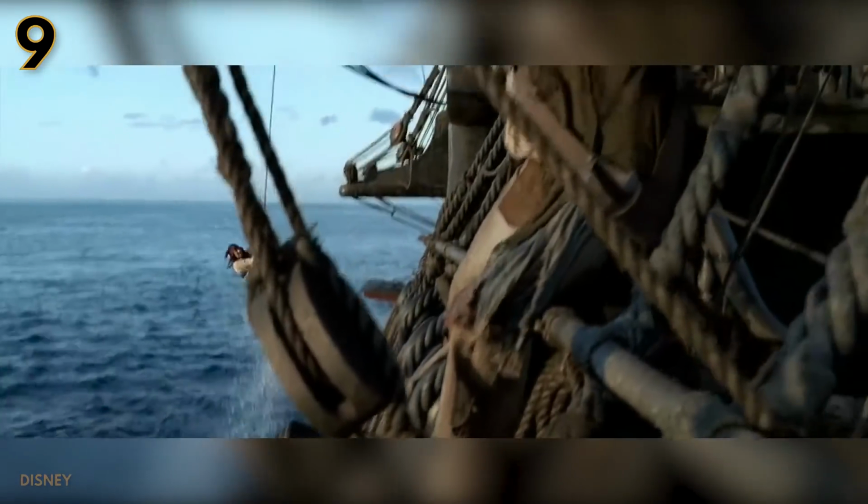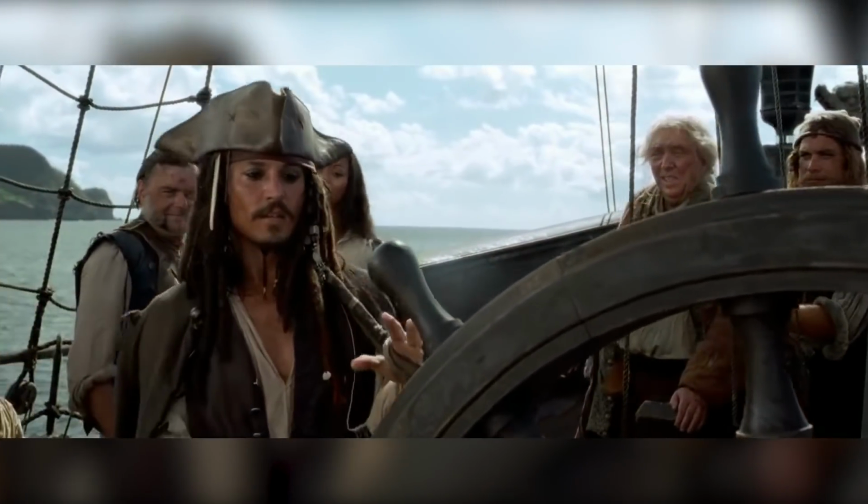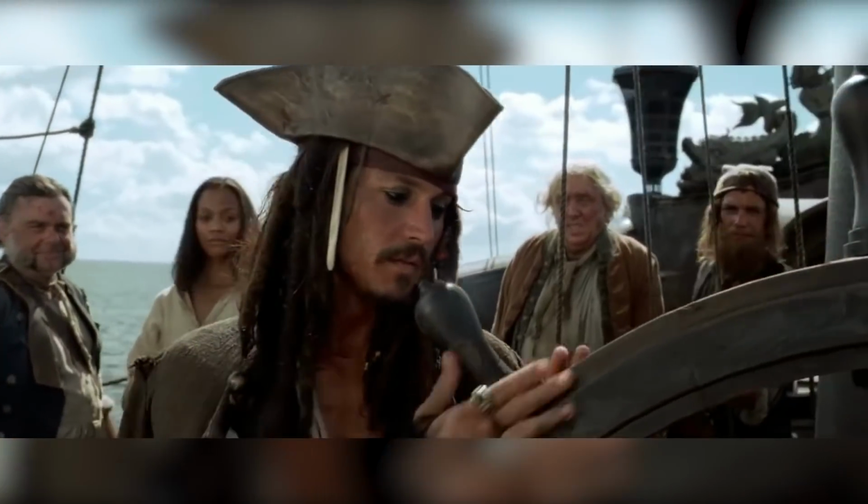At the end of the first Pirates of the Caribbean, a crew member with a cowboy hat is seen for a split second while Captain Sparrow commands his pirate crew to ready the ship.